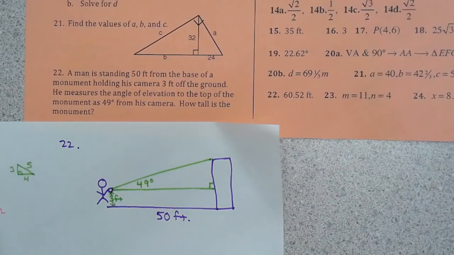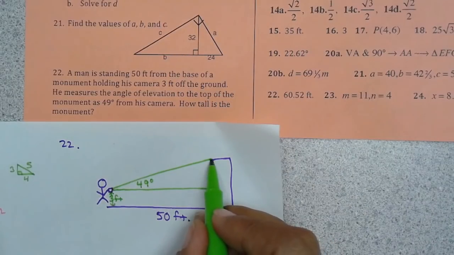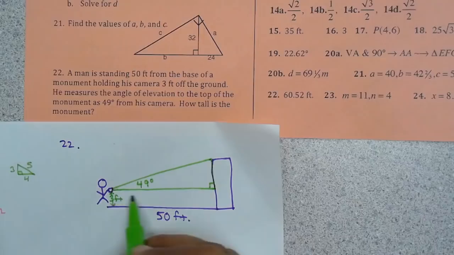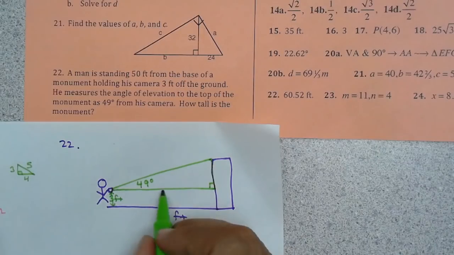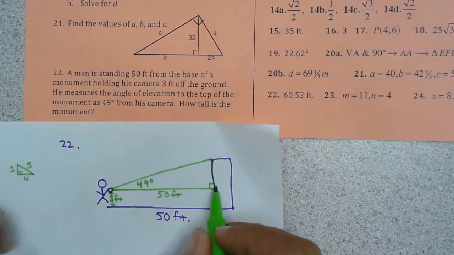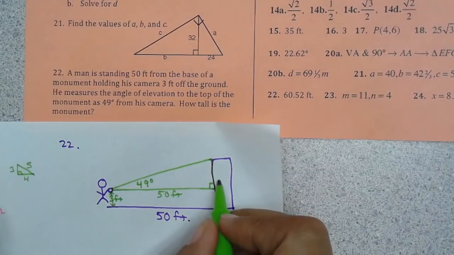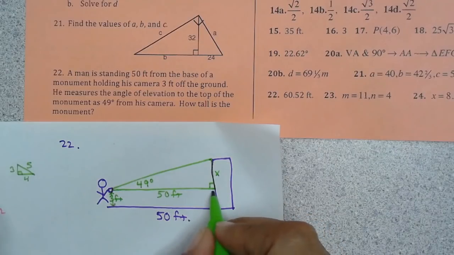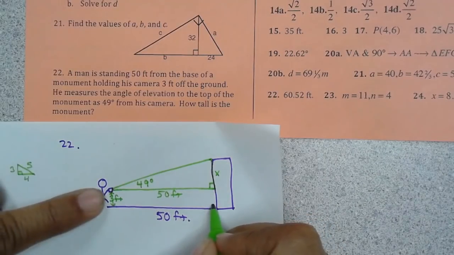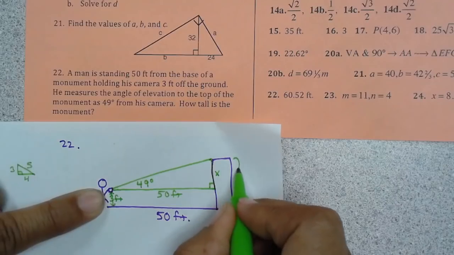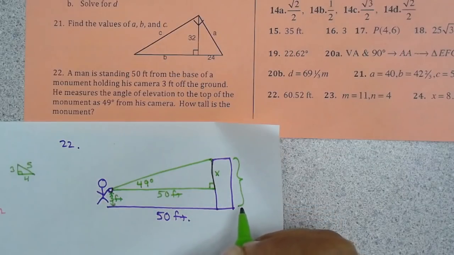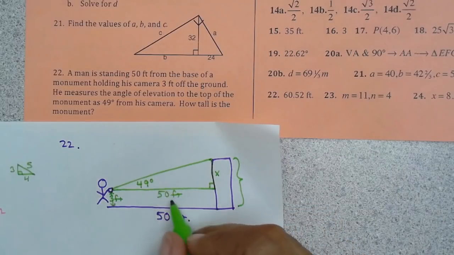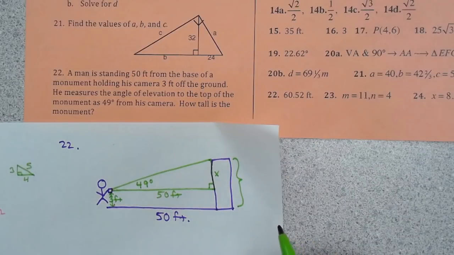Okay, so my suggestion, if we're trying to tackle a plan here, is we know this length down here is 50 feet. These should be the same. If I solve for this side, make that, let's say, x, then all I have to do is add on the 3 feet below from here, and we'll have the full length of this monument. So, angle and a side length. That's trigonometry. So let's go ahead and write down what they are.